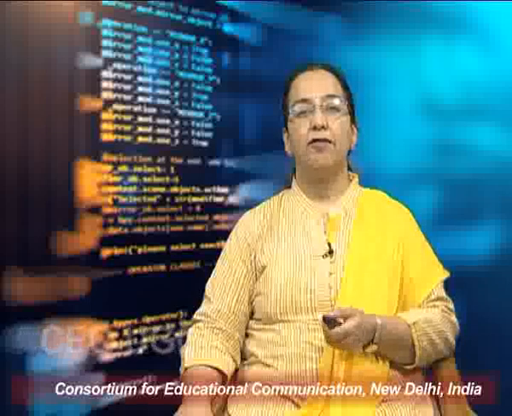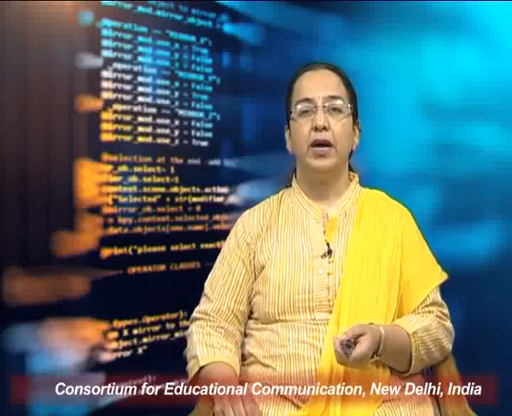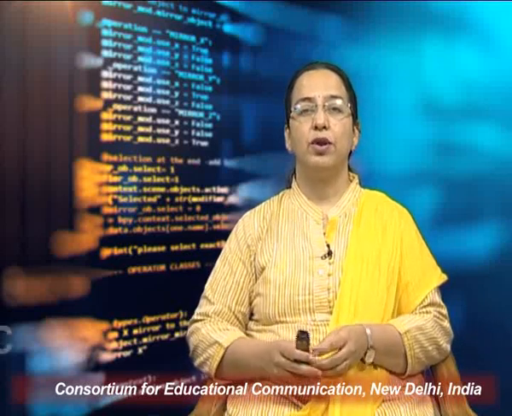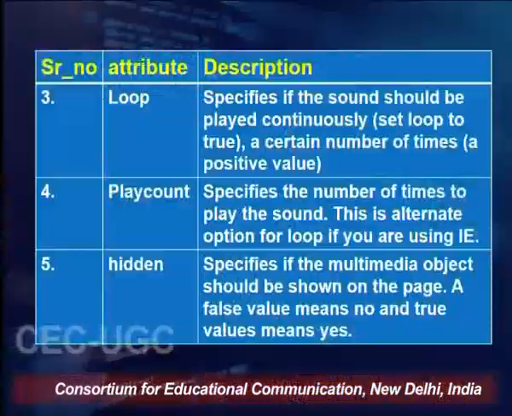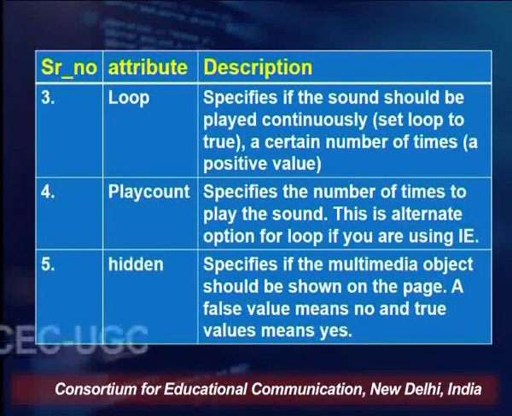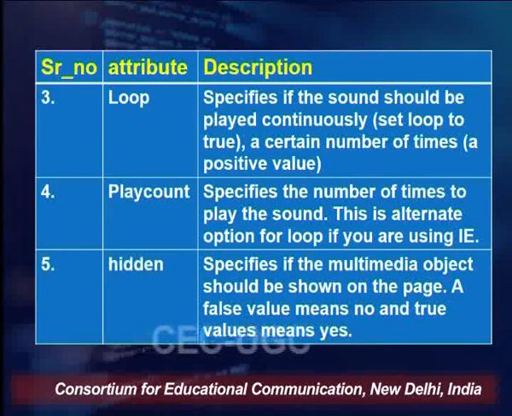Then we have loop. Loop could be loop equals true, or you can have a certain positive value to indicate the number of times this particular media file will run. Let's say for example I have written embed src equals the name of the file, and then loop equals, let's say, 5.